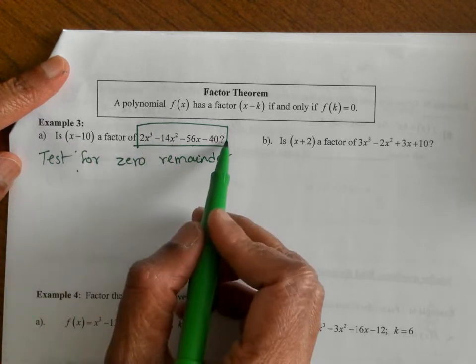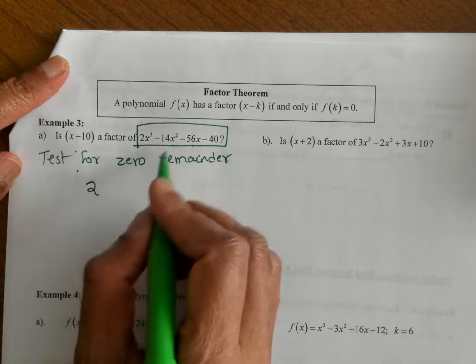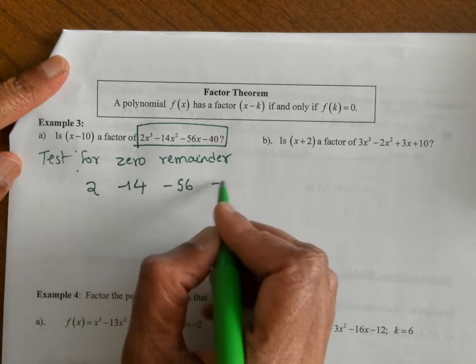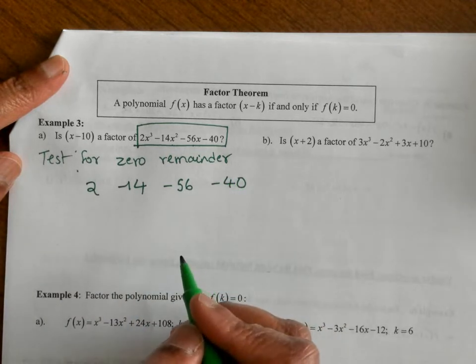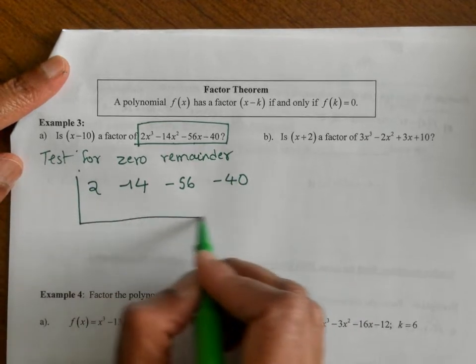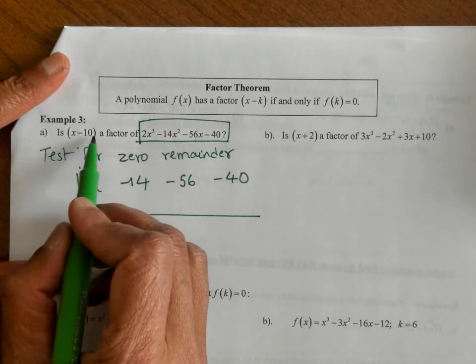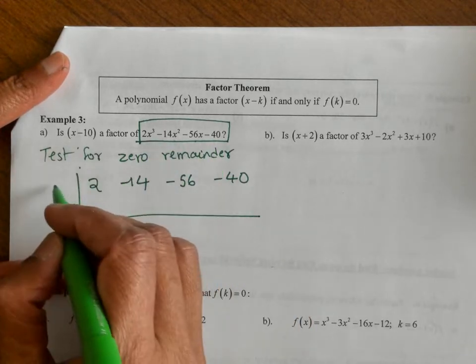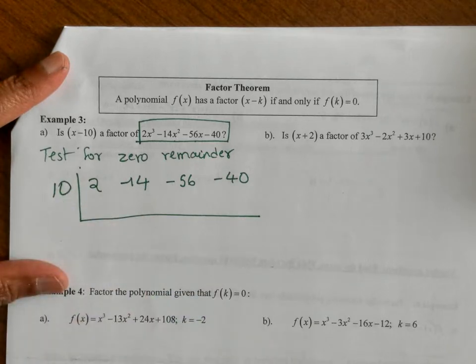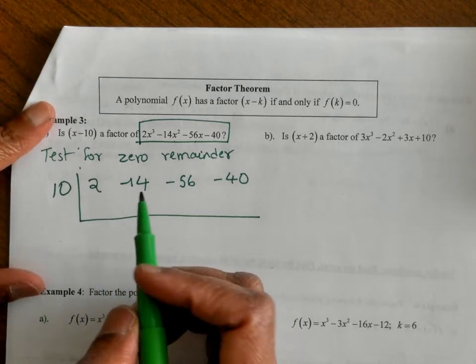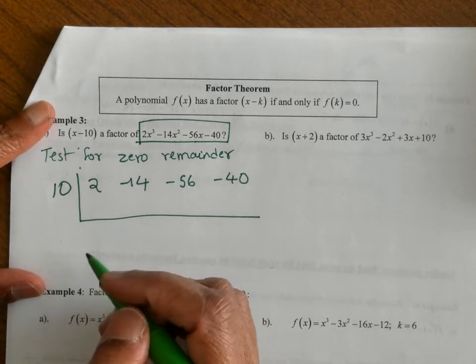Write down the coefficients. So 2, negative 14, negative 56, negative 40 in an L-shaped box, and then outside it's x minus 10. You want to write the solution, which is positive 10. And then go ahead and do the drop and see if you get a 0 remainder.